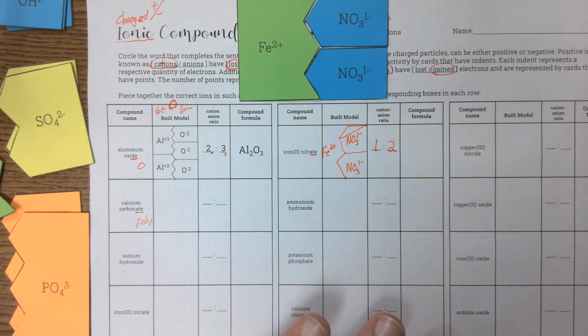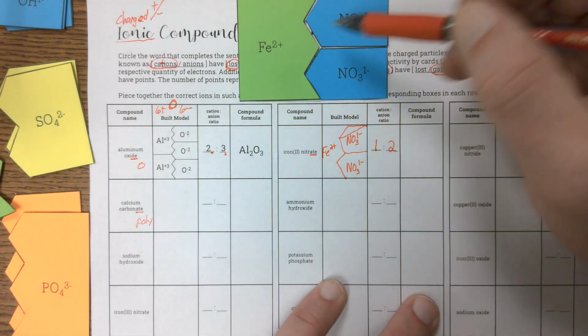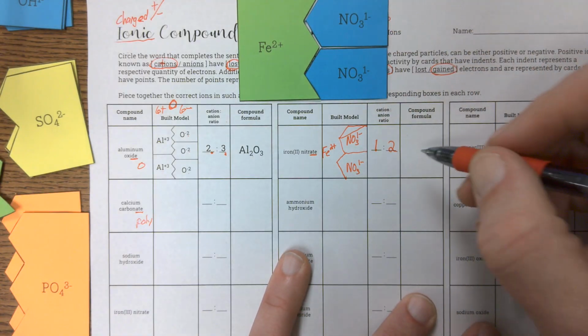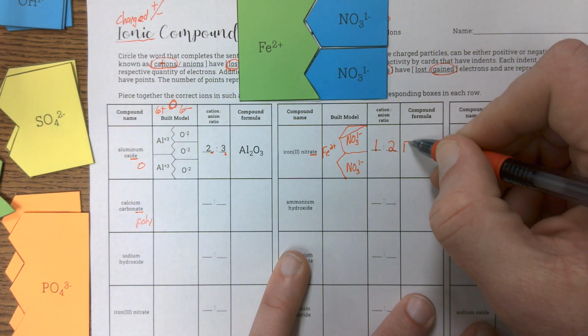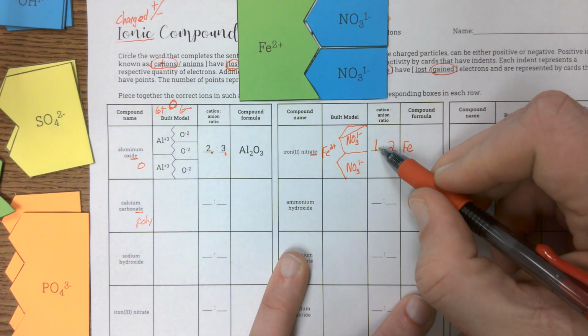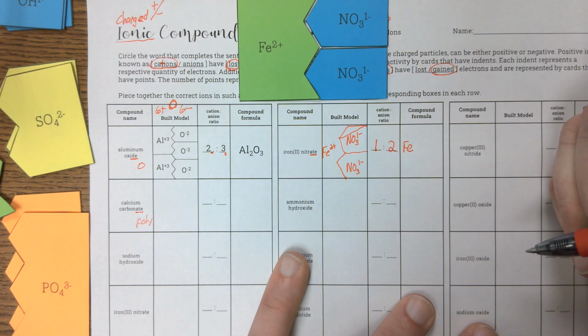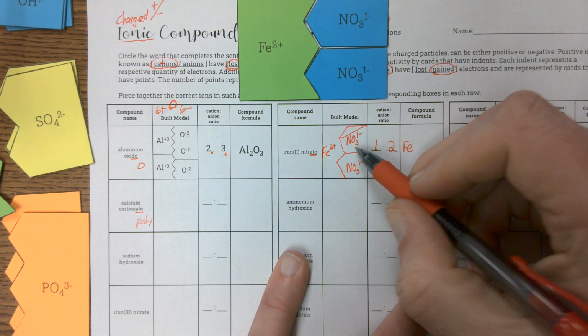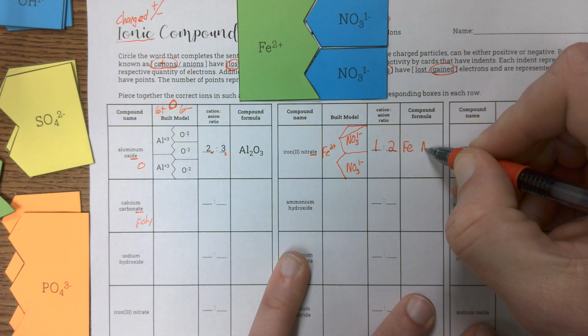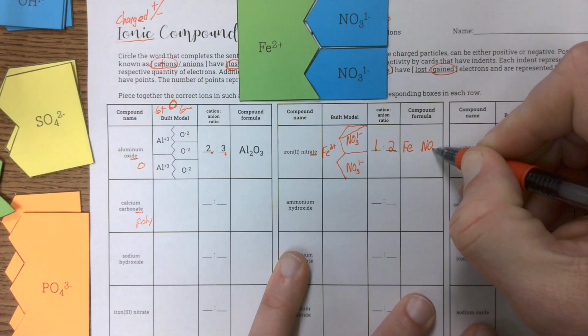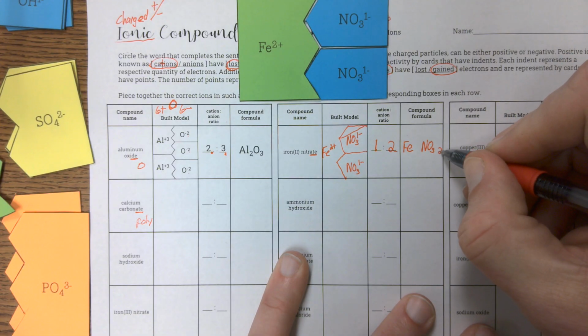And then for the formula, I'm just going to use the symbols that are given there. I've got Fe, and there's only one of those. We don't write anything if there's just one. So we're just going to leave the Fe. And then I've got NO3. And I've got 2 of those.